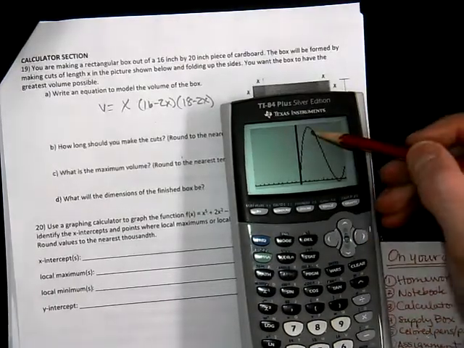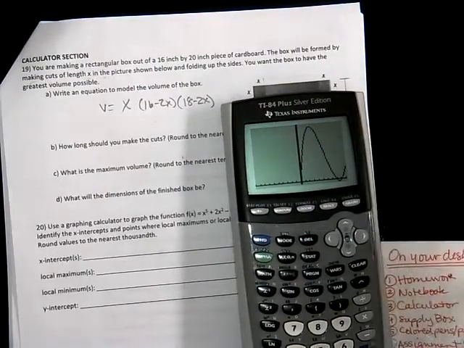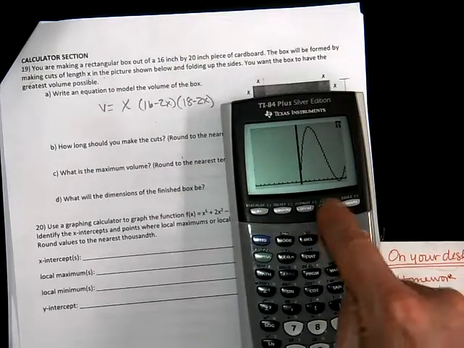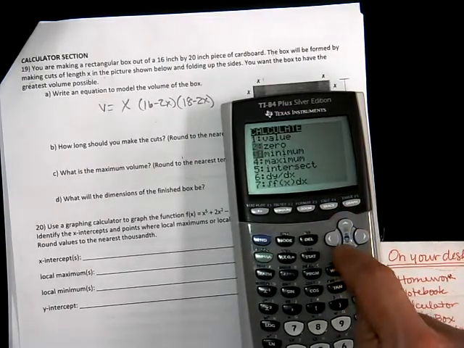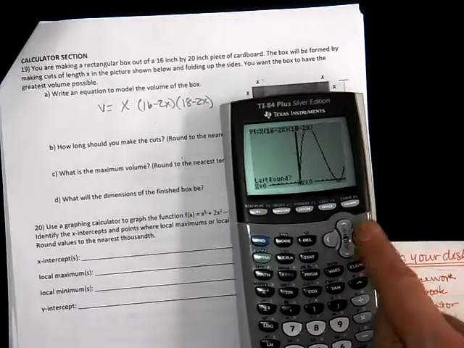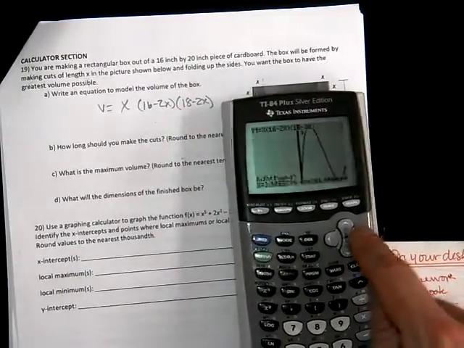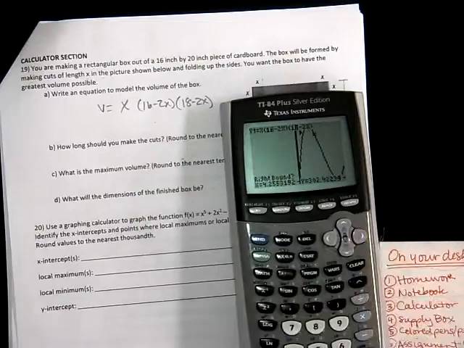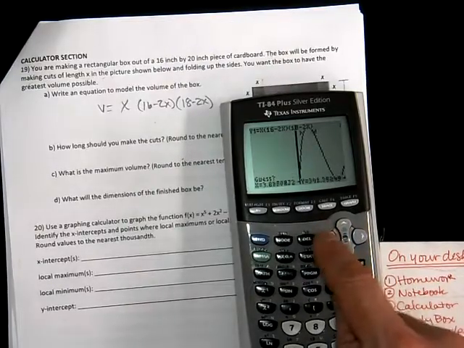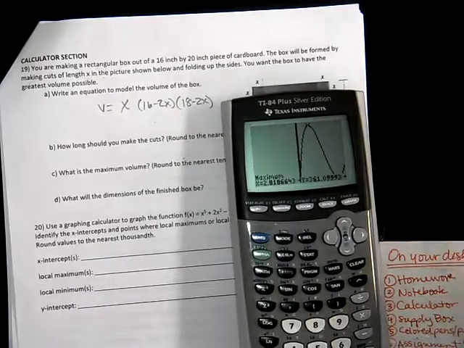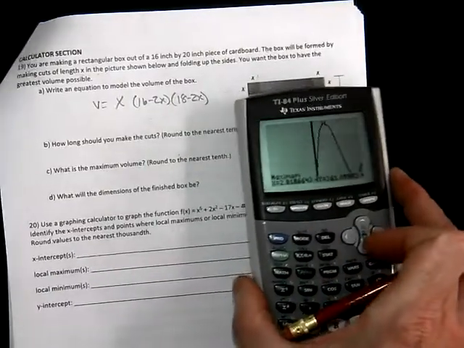There it is. I want to know what this value is up here. So second trace, we're going to do our maximum. We do right bound, enter. Oh, that's left bound. This is right bound, enter. And then I can put my cursor right back on top where I think the answer is if I wish, and I can get my two values.